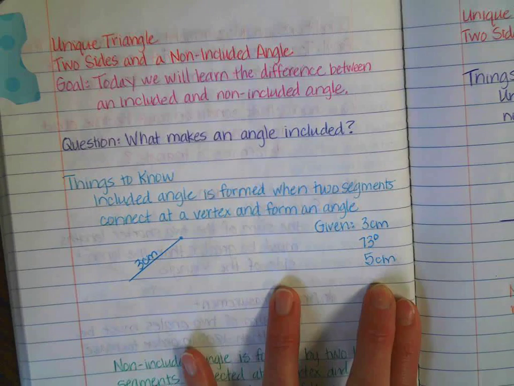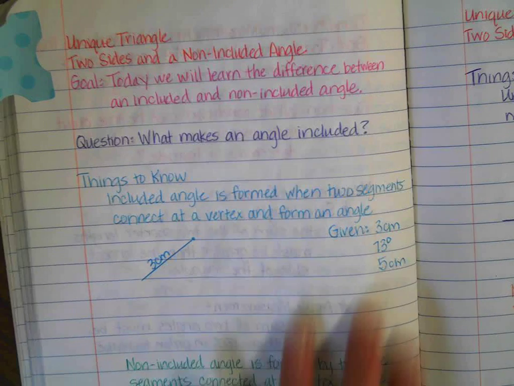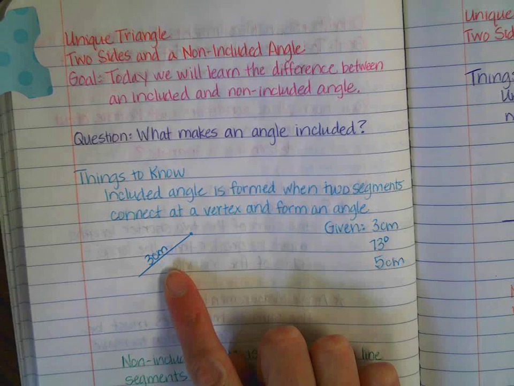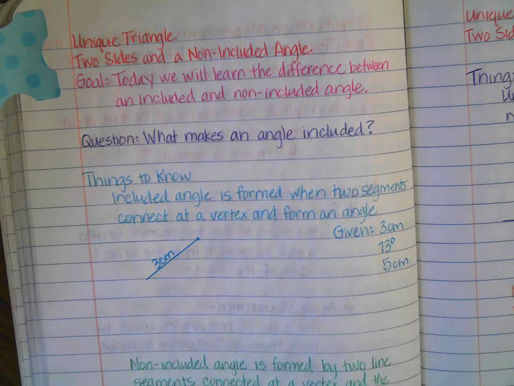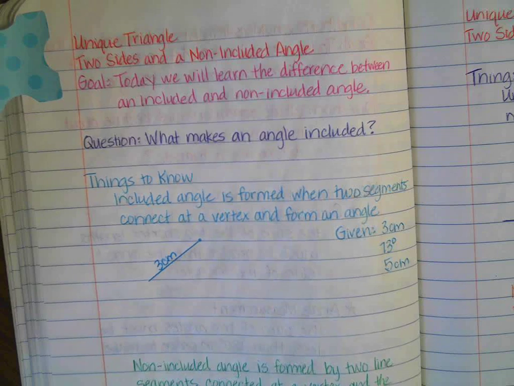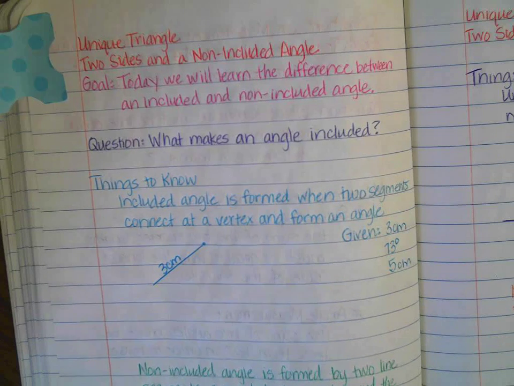This is all that you need in order to figure out what the triangle would look like. So we have a 3 centimeter segment right here, and next we need to use our protractor and measure out 73 degrees.